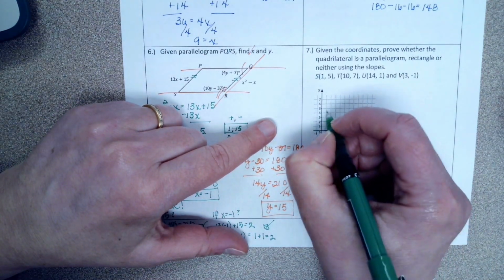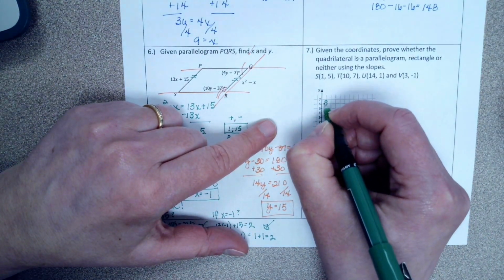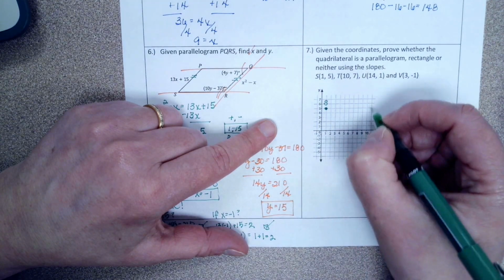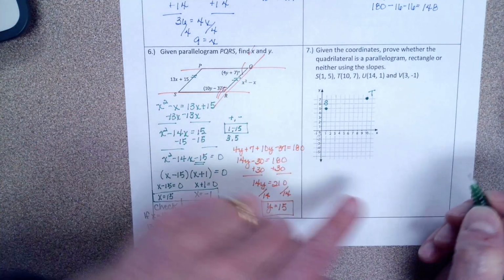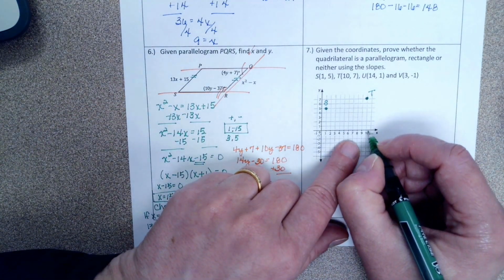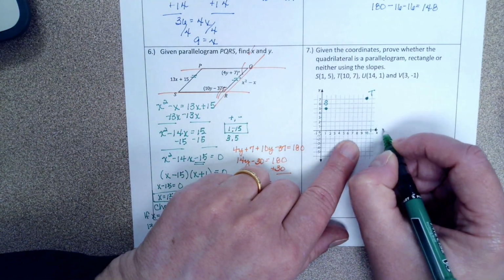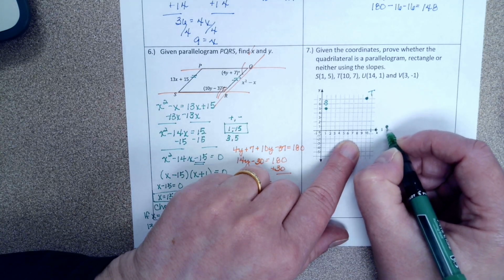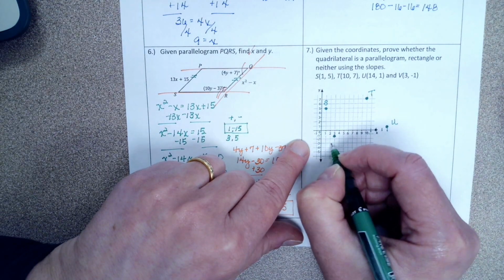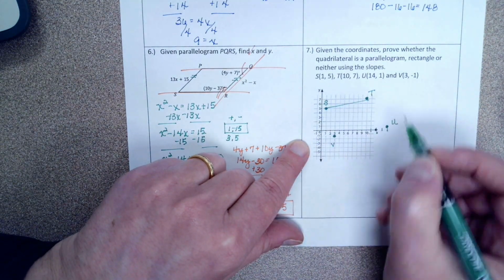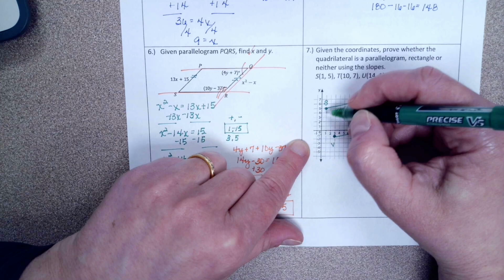So S is going to be at 1, 5. That would put S here. T is going to be at 10, 7. U is going to be at 14, 1, so I'm going to extend just a little bit. 10, 11, 12, 13, 14. So here's U, and V is at 3, negative 1. And there's V. So give or take, it looks something like this.